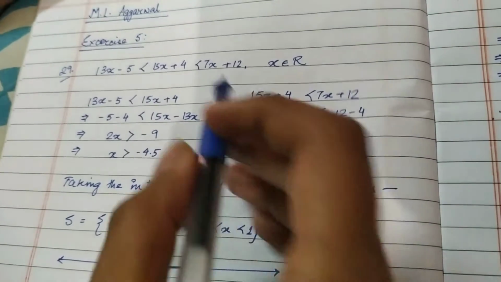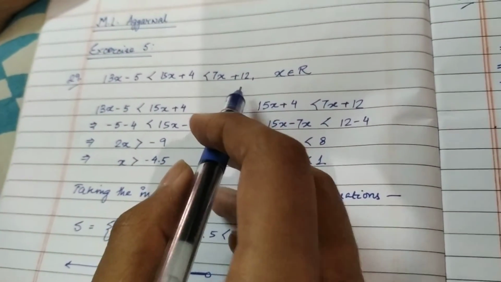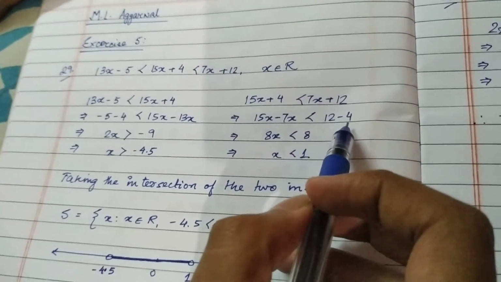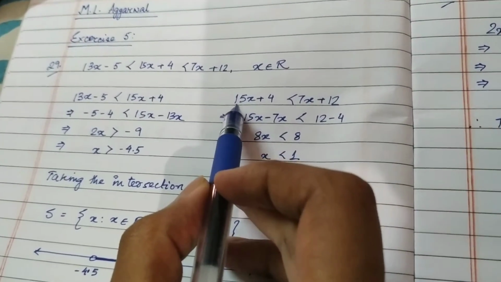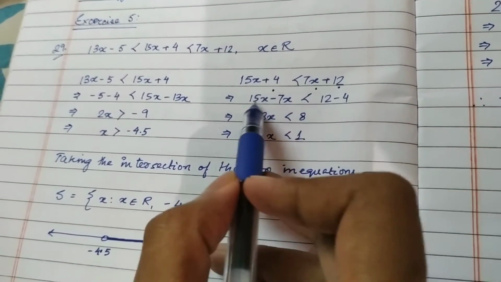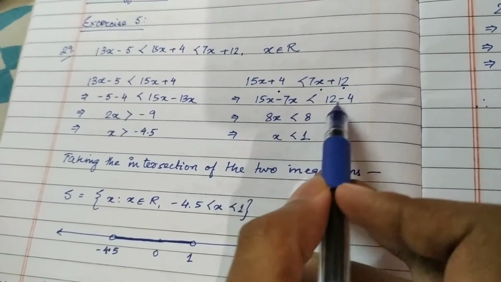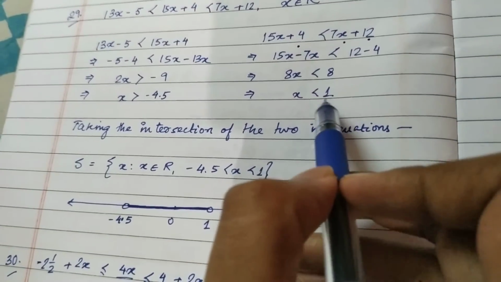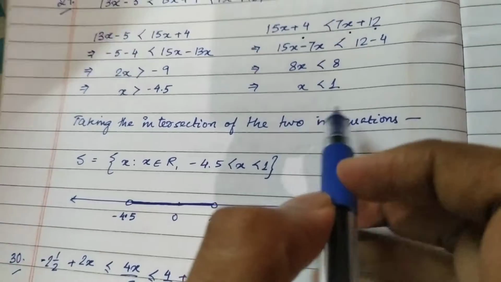Similarly, if we solve the second part of the whole inequation, again take the x terms to one side and the constant terms to the other, then we find 15x minus 7x and 12 minus 4. So this becomes 8x and this becomes 8. So 8x is less than 8 and x is less than 1, dividing both sides by 8.